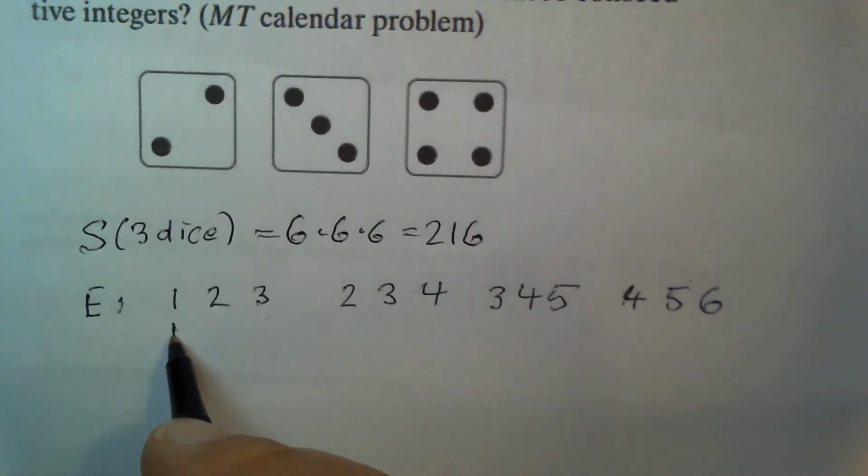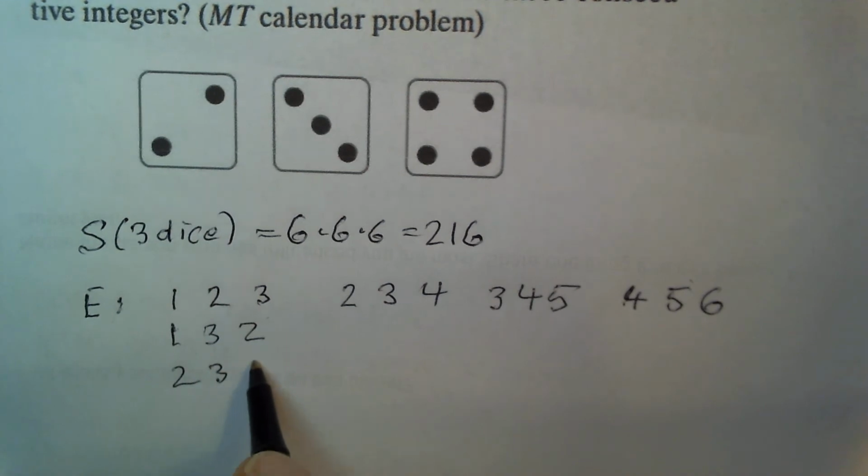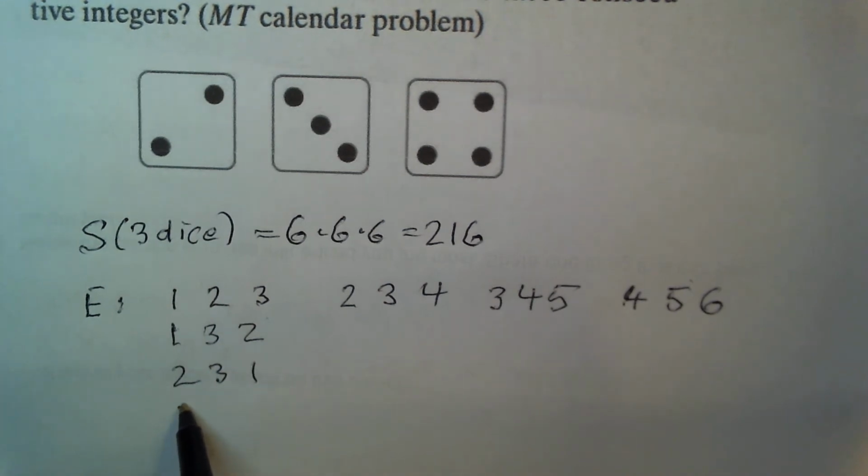So it would be 1, 3, 2. It could be 2, 3, 1, and 2, 1, 3, and 3, 2, 1, and 3, 1, 2. So in other words, 3 factorial. And the same is true for all the others.